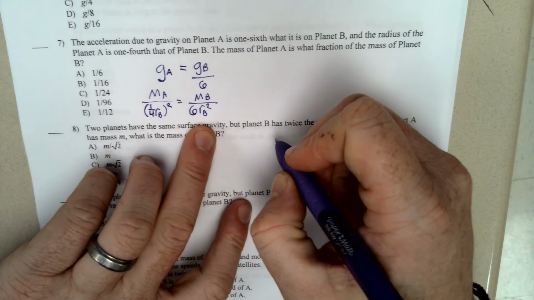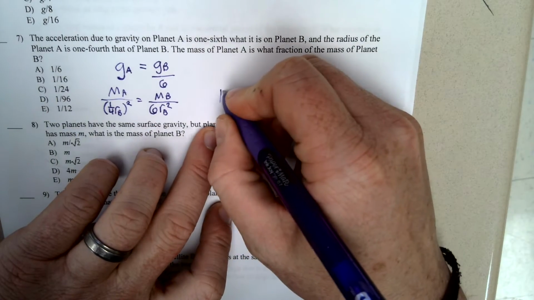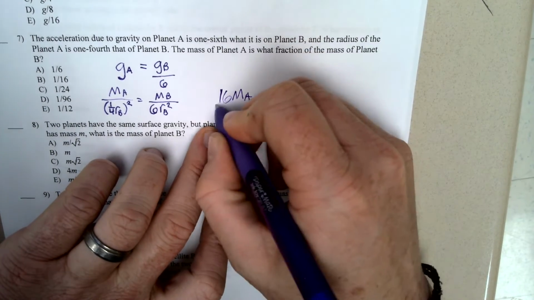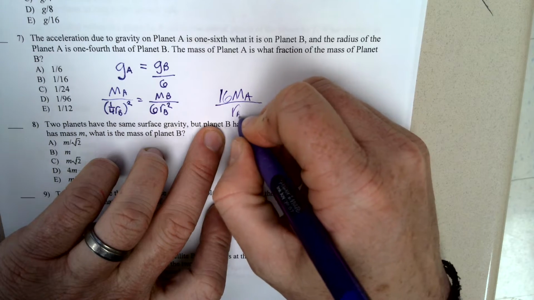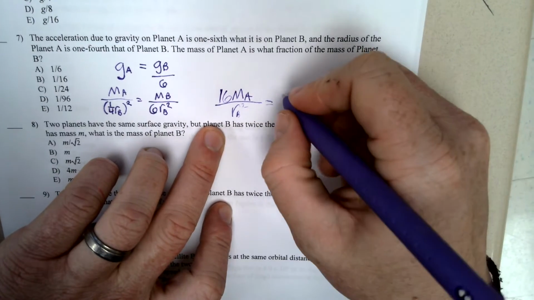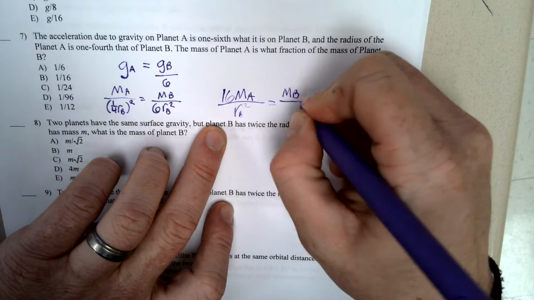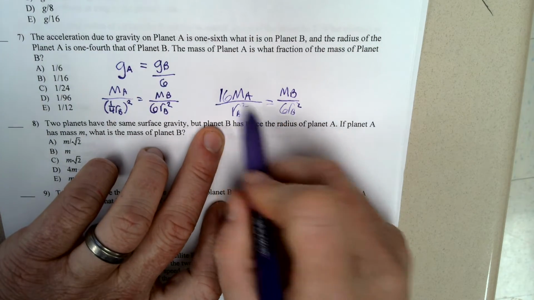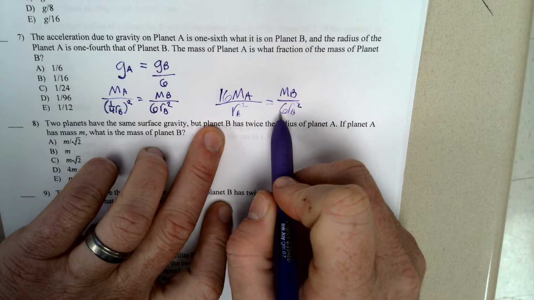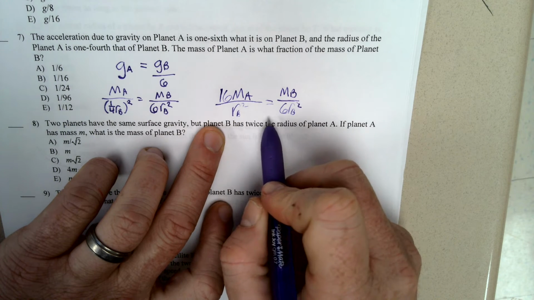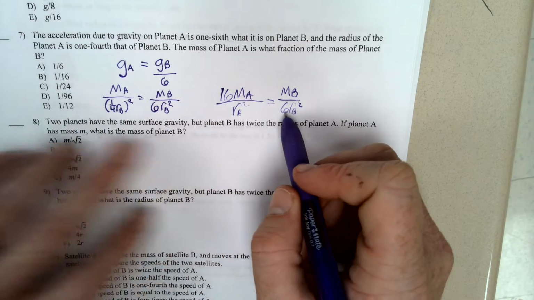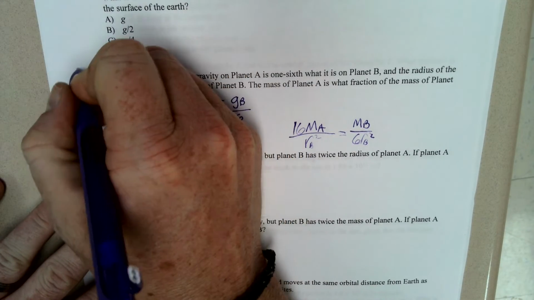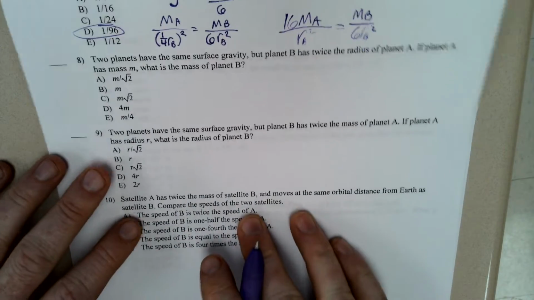I can rewrite this to say 16 times mass of A divided by whatever the radius of B squared is equal to mass of B divided by 6, radius of B squared. And so then I'm going to divide by 16 to do A in terms of B. So 6 times 16 is going to give me 96. D.